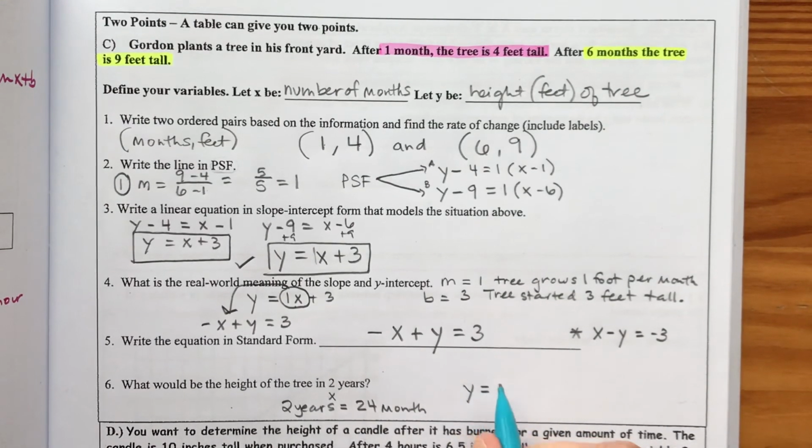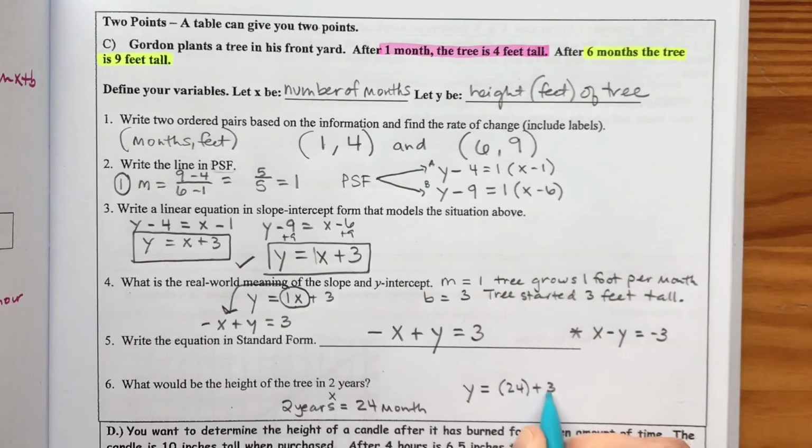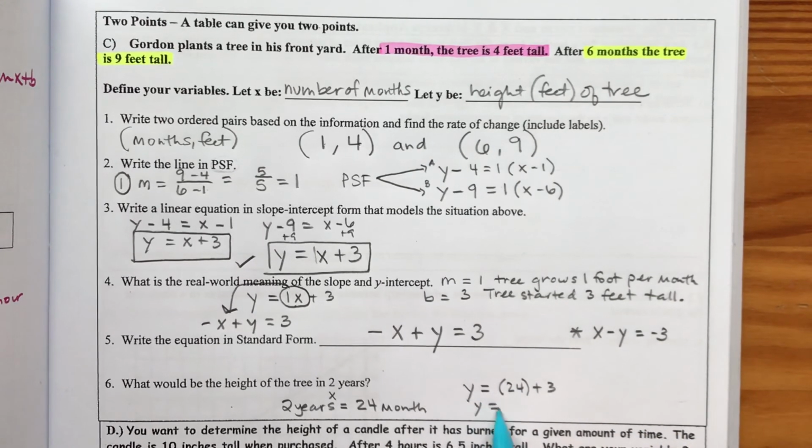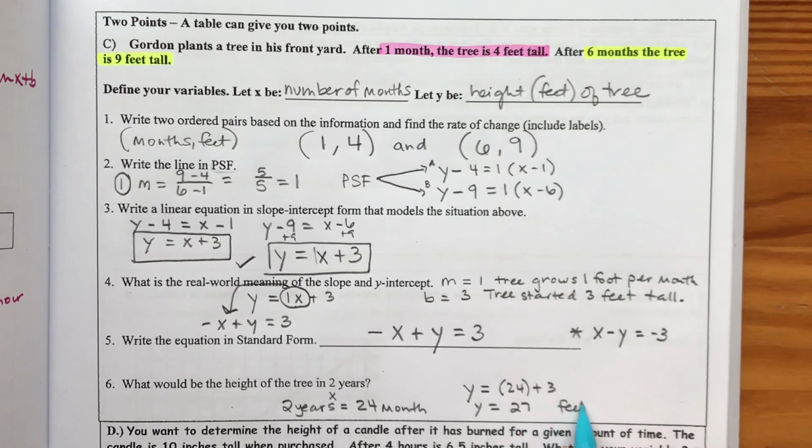y equals, I had x plus 3. Well, let's plug in 24 months plus 3. So y equals 24 plus 3, it would be 27 feet tall.